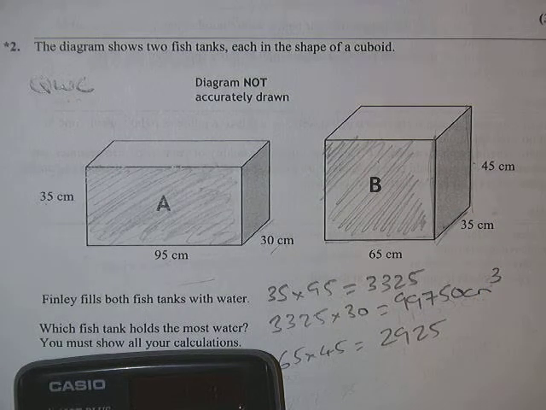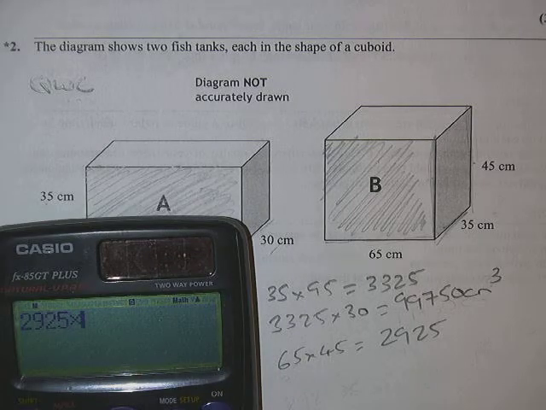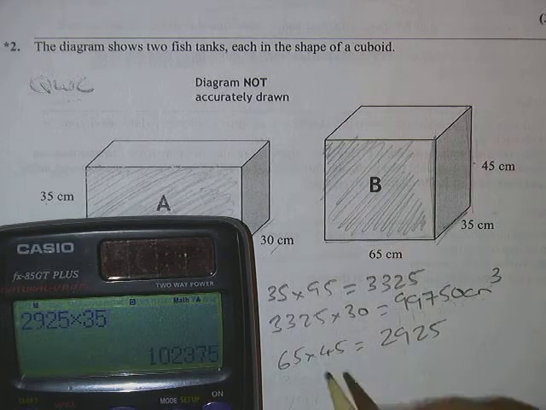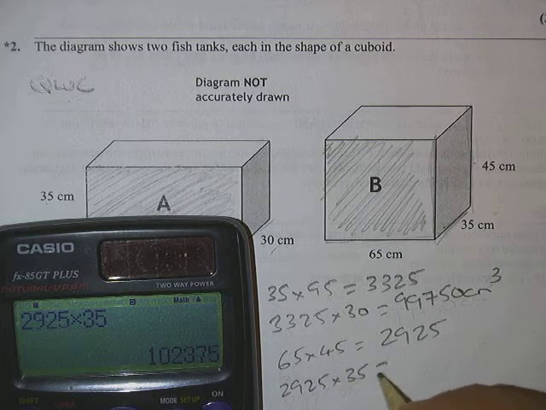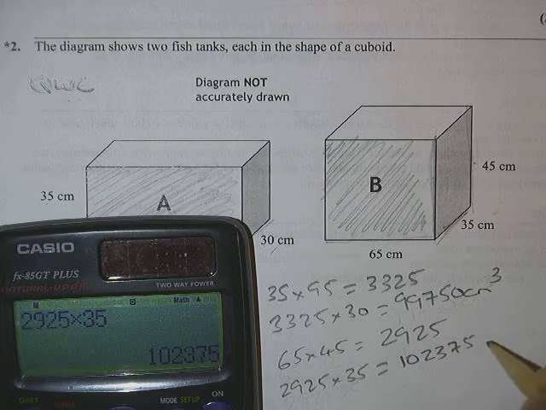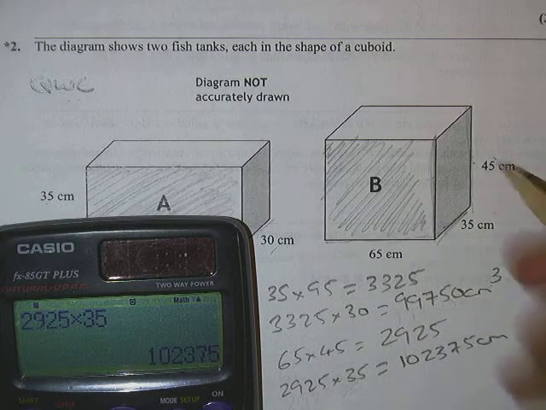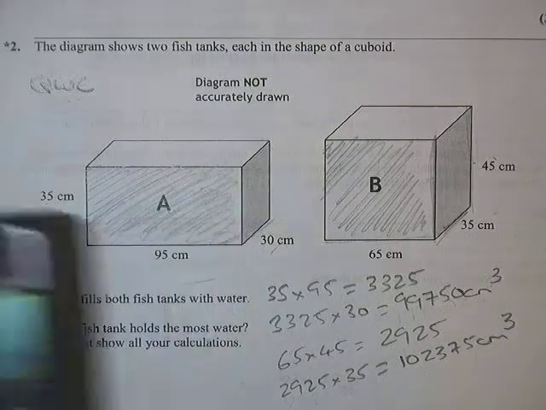Times it by the length there, 35, and get an answer of 102,375. All units again in centimetres on that cuboid, so I know it's going to be centimetres cubed.